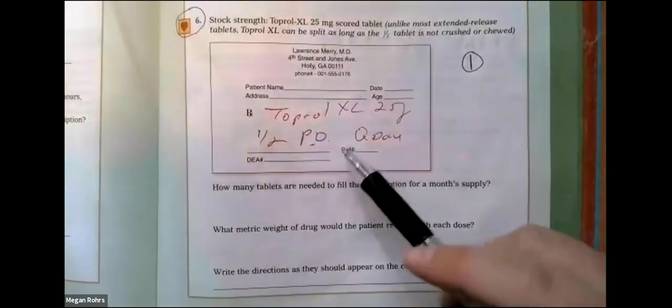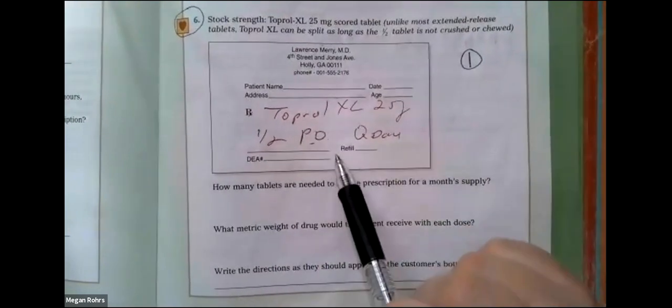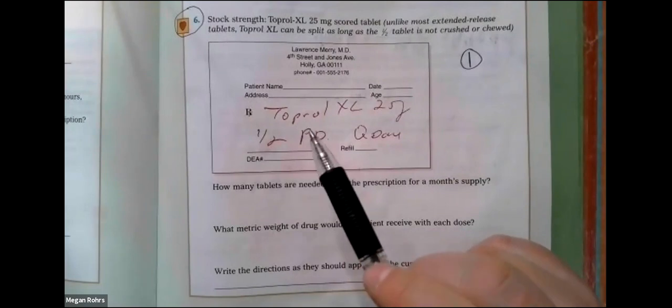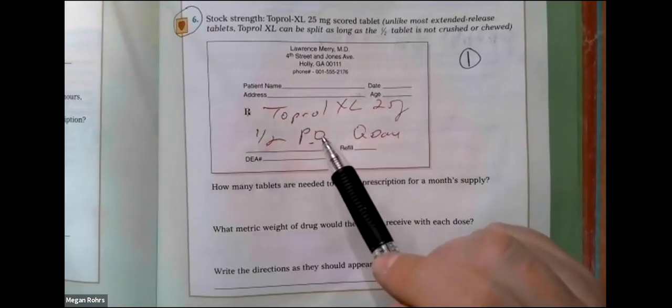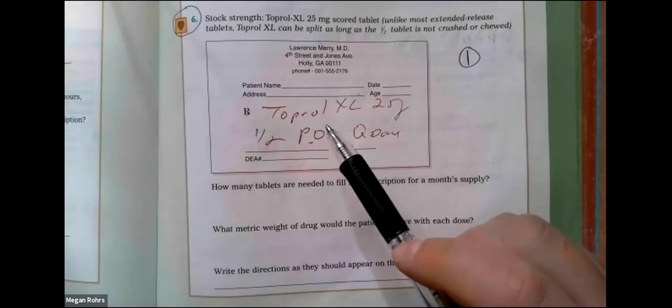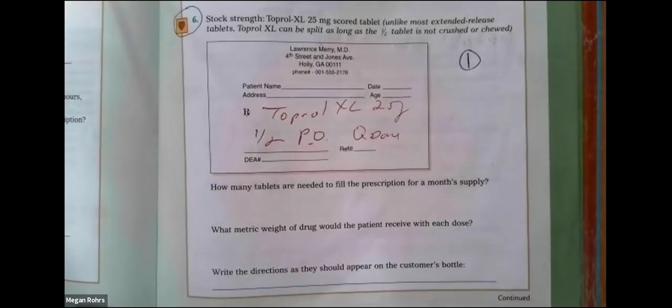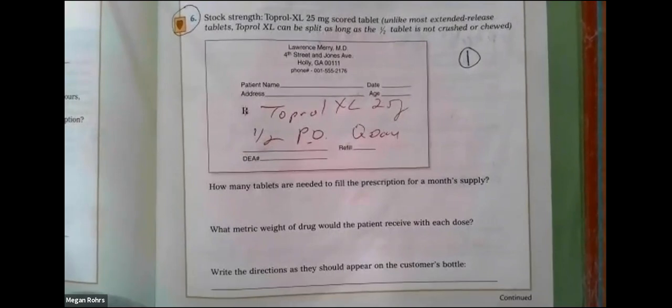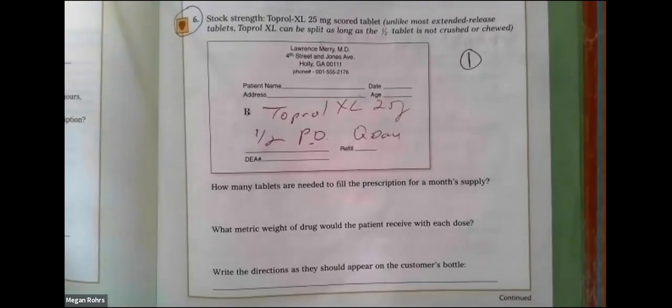Now this one actually isn't too bad, but when you're going through your assignment, you're going to see some written orders that are going to be a little bit harder to interpret. I want you to do your best on those. And if you have any questions, if you can't make out what they are saying, feel free to ask me to confirm what the order is actually saying there.